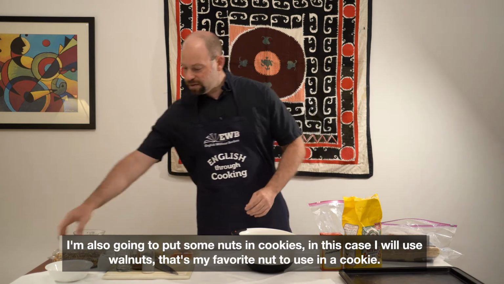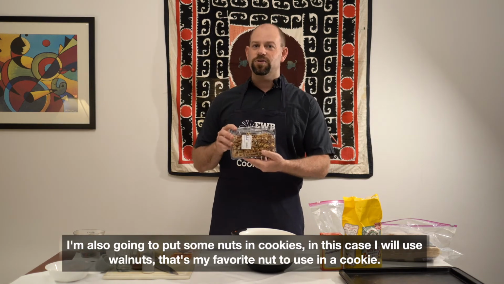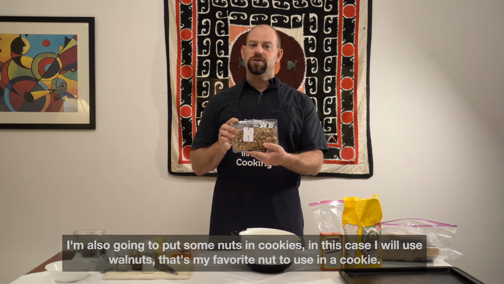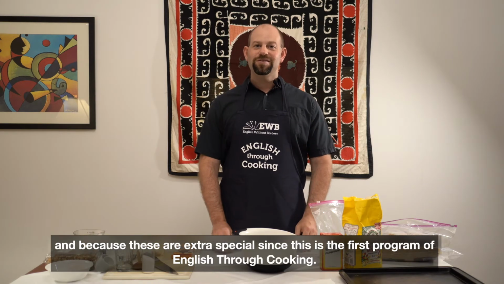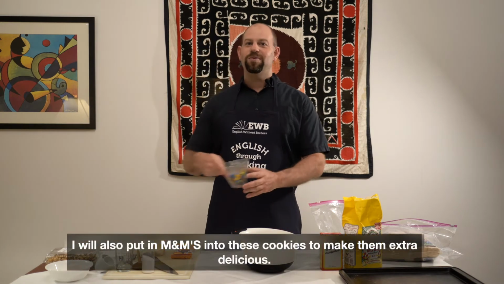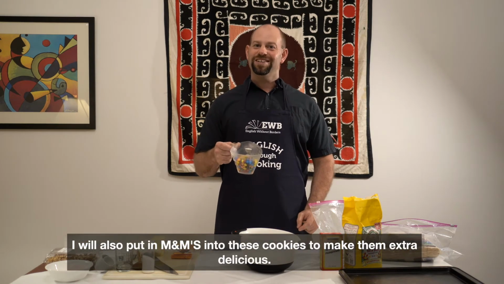I'm also going to put some nuts in cookies. In this case, I will use walnuts. That's my favorite nut to use in a cookie. And because these are extra special, since this is the first program of English through cooking, I will also put in M&Ms into these cookies to make them extra delicious.